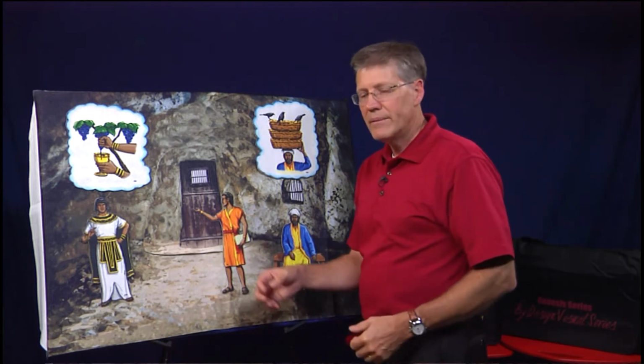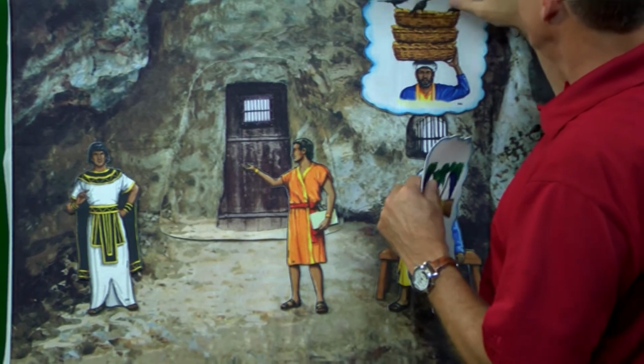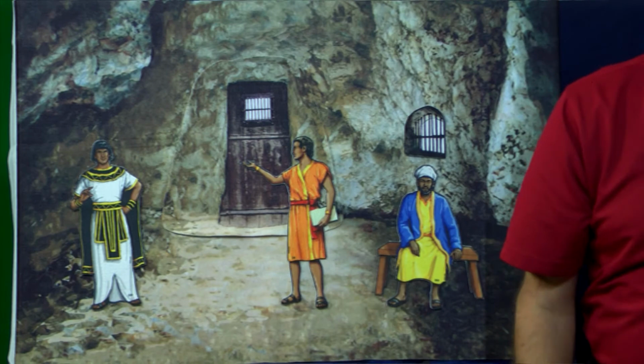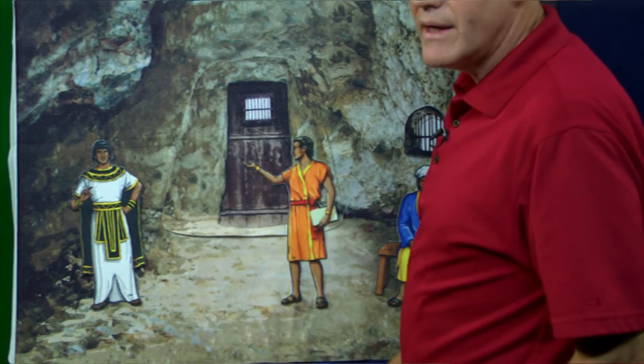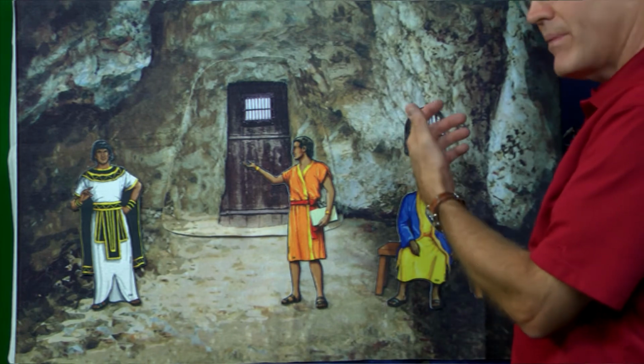Pharaoh had a birthday, and he gave a great celebration to all of his officers. And he elevated the cupbearer back to his original position. And once again, he placed the cup into Pharaoh's hand. But he took the chief baker, and he impaled him on a pole.